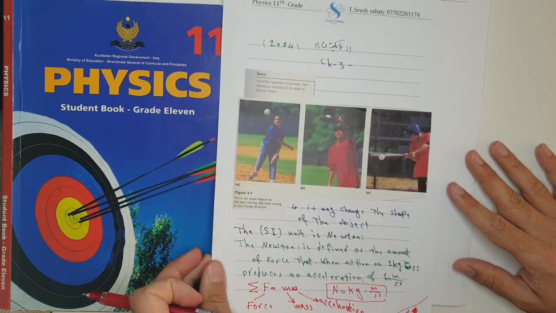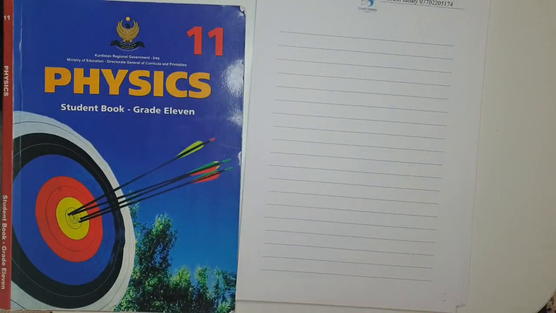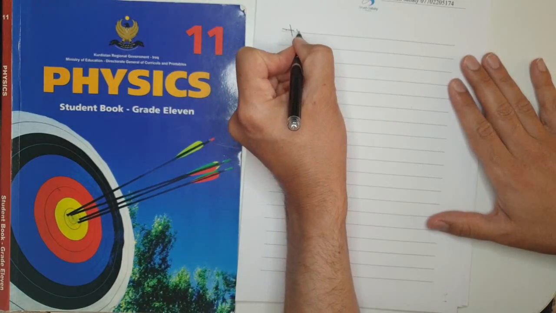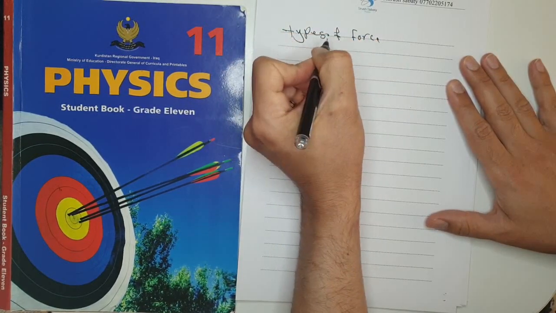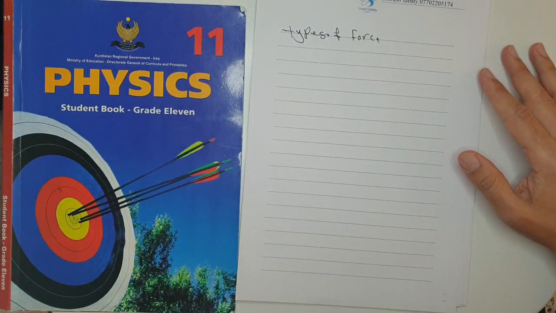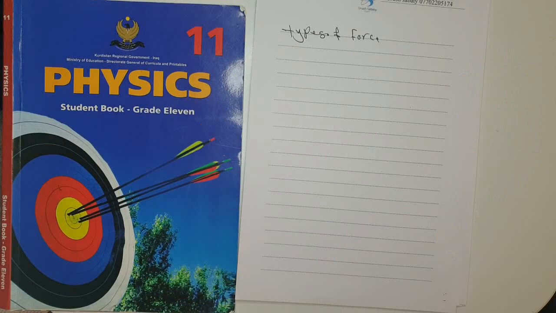Okay. What about number two? Forces can act through contact or at a distance. It means types of force. What are the types of force? First is the contact force, and the other is the field force. What is the difference between them?